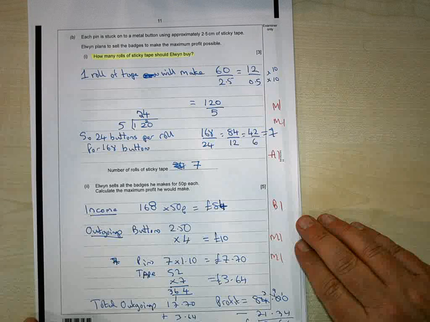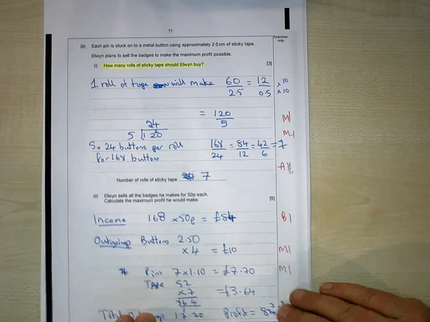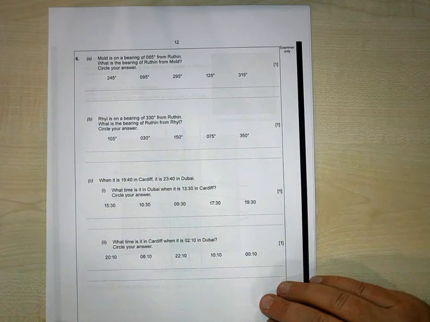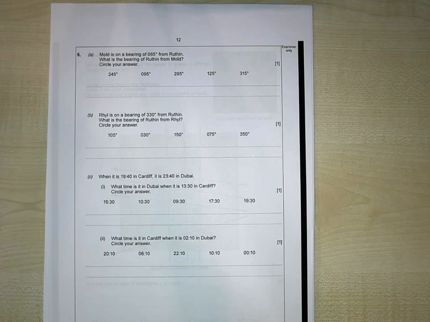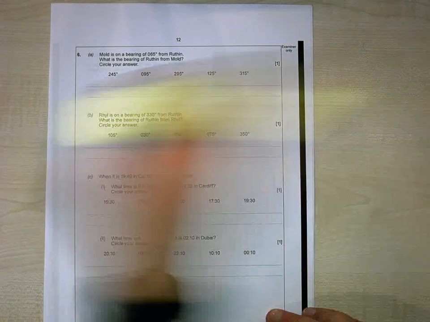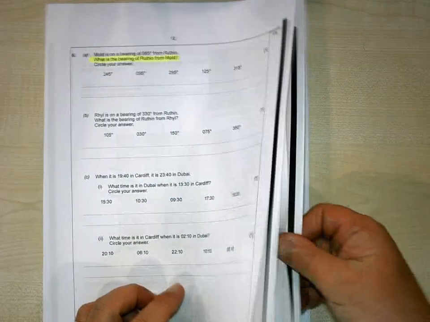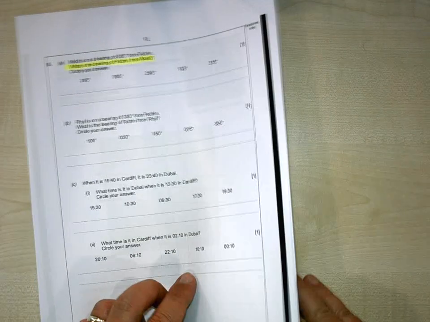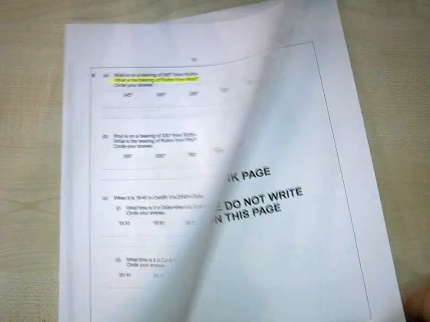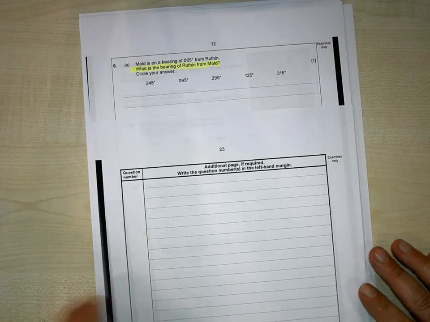Okay, so we've got 1 question left from the foundation overlap. So question 6. Mould is on a bearing of 065 degrees from rough-in. What is the bearing of rough-in from mould? So I've got a bearings question with no diagram. Now, you might want to draw a little diagram to help you here, and on the back of your exam paper you've got additional space if you need it.